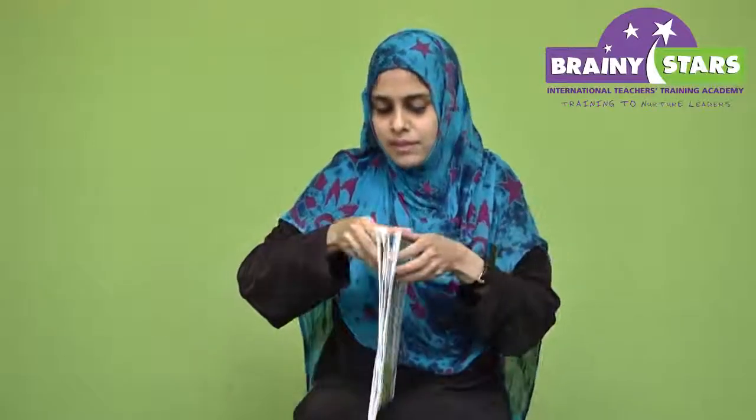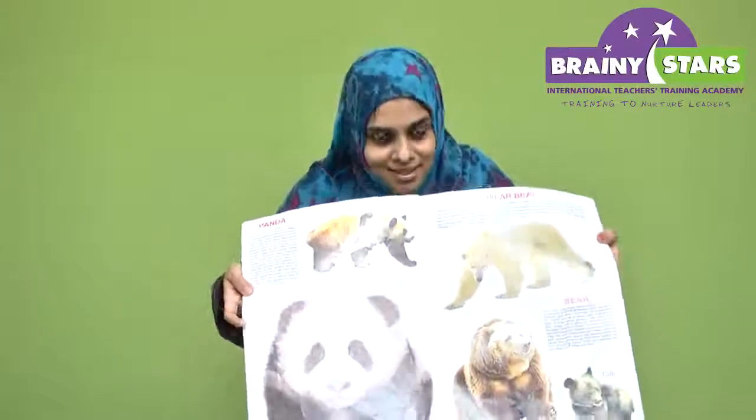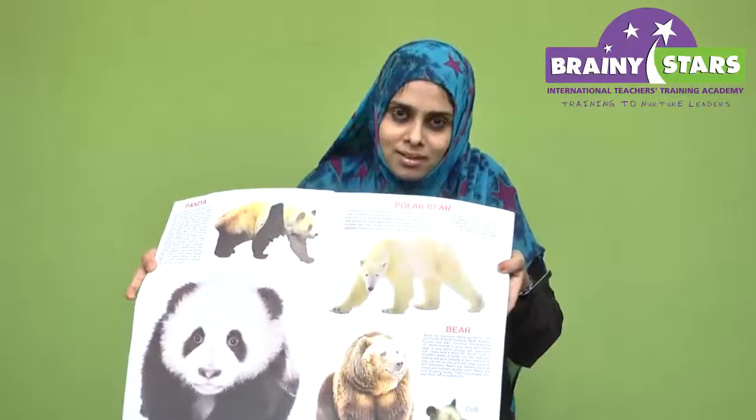These kinds of animals you cannot bring to the school. Panda, isn't it? Polar bear, right? They usually live in Arctic regions. So you can introduce these kinds of pictures. This was just an example. You can introduce a hospital, a chart of the hospital, what things are available in a hospital. You can introduce a police station, you can introduce a zoo, many other charts you can bring, and you can develop their language activity. So this is the fifth group.